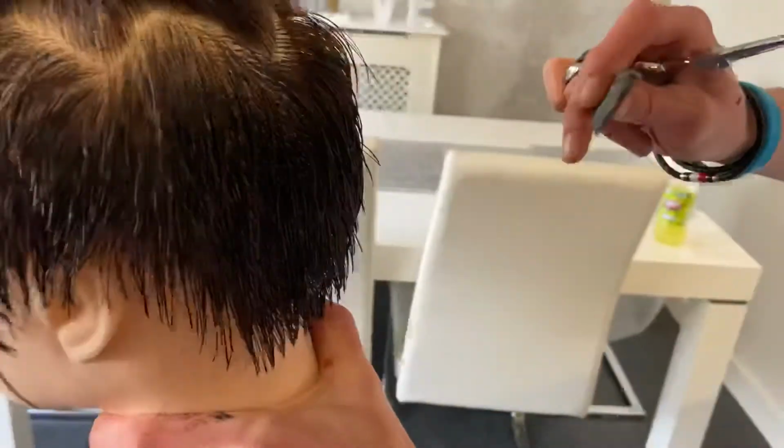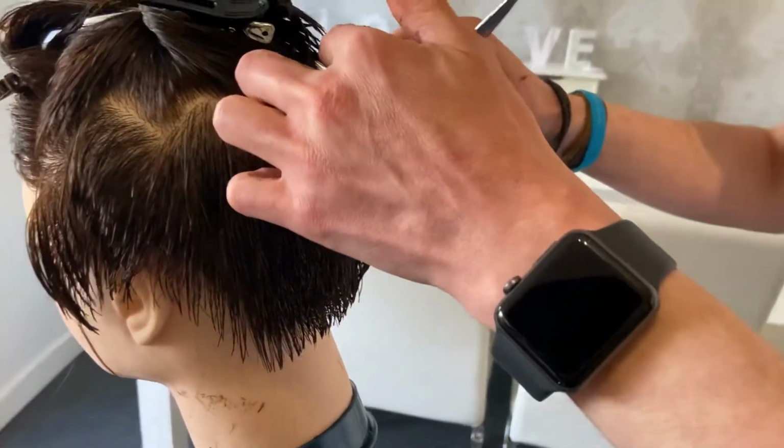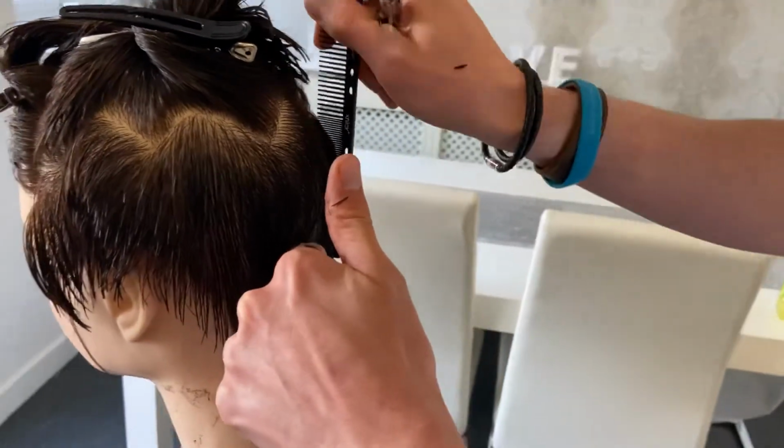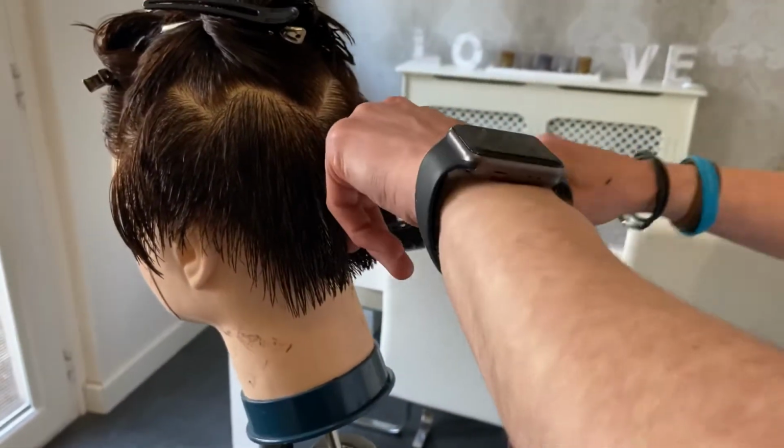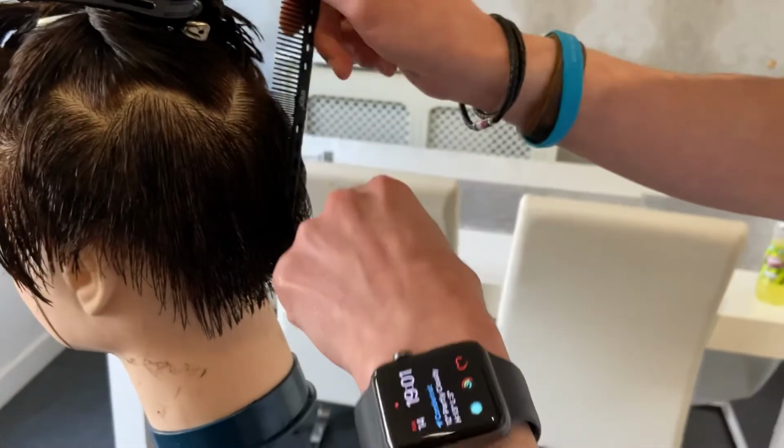So just repeating on the opposite side. As you can see, I'm not going to cross check that side yet. I'll get both sides done, then I'll cross check it. Now the only reason for that is just for time, guys.